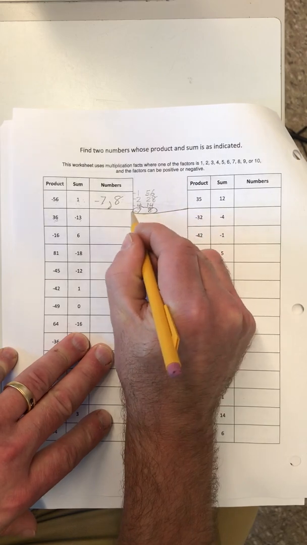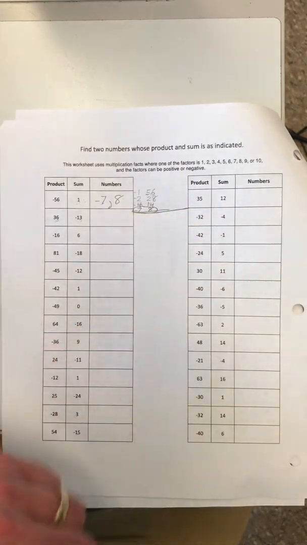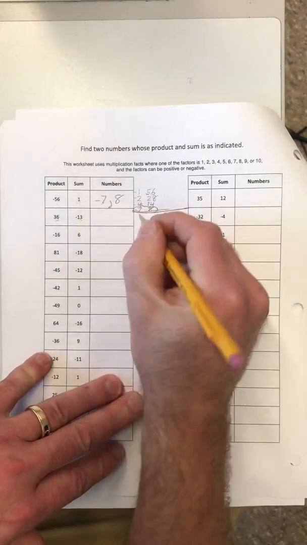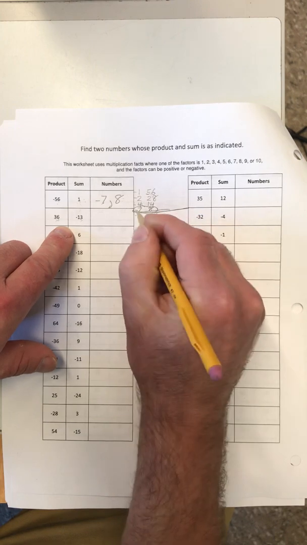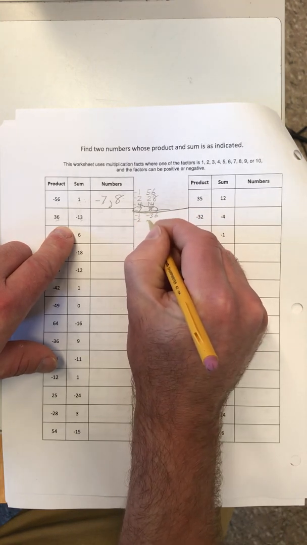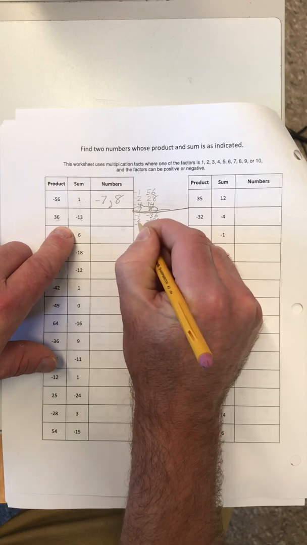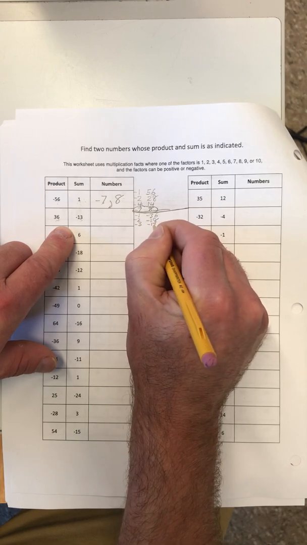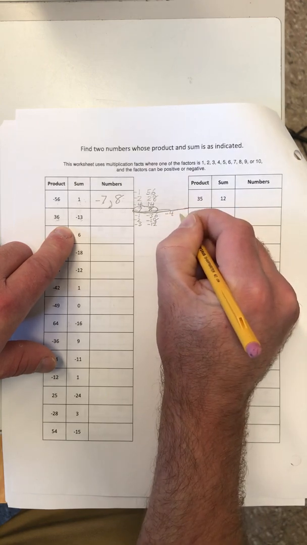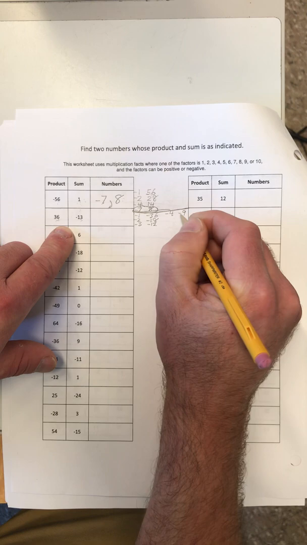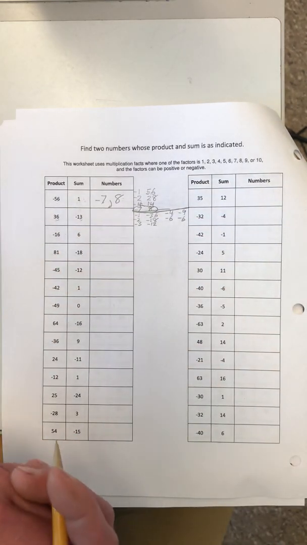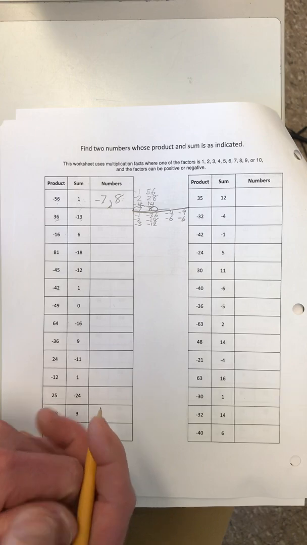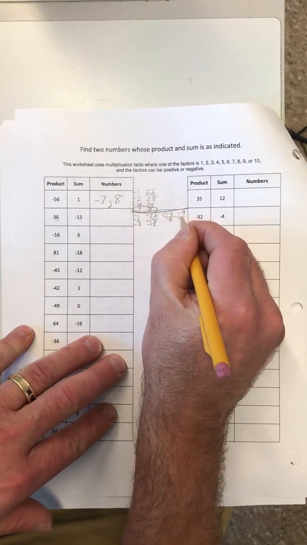So I'm going to draw this line to kind of separate my work from the first one from the second. Okay, so to make 36, I could have negative 1, negative 36. Negative 2, negative 18. Negative 3, negative 12. Negative 4, negative 9. 5 won't go into 36, but 6 will. Negative 6, negative 6. Now, which of these would have a sum of negative 13? Negative 4 and negative 9.